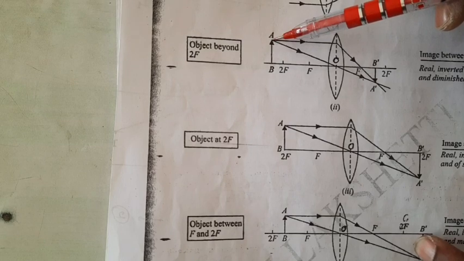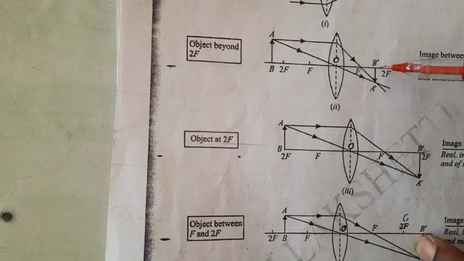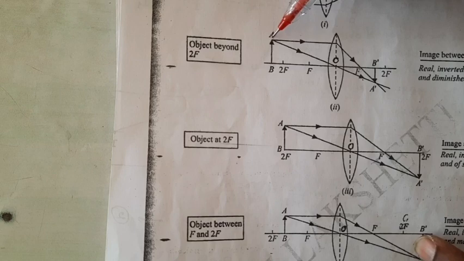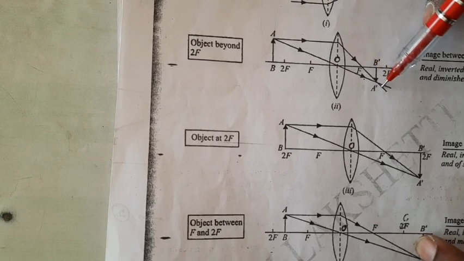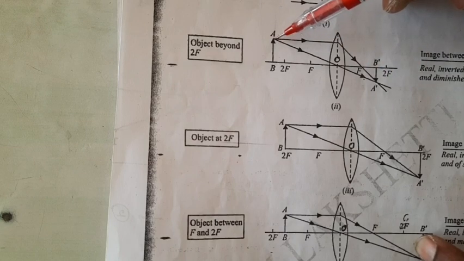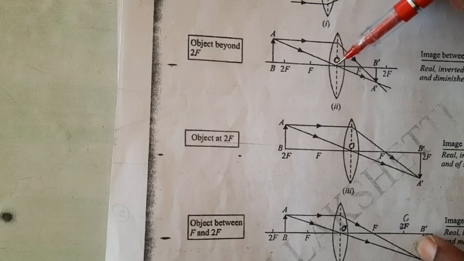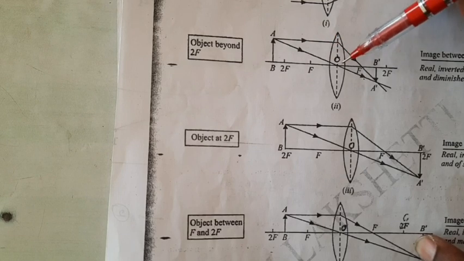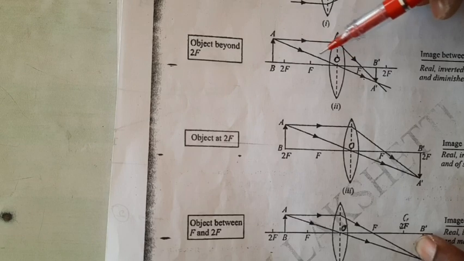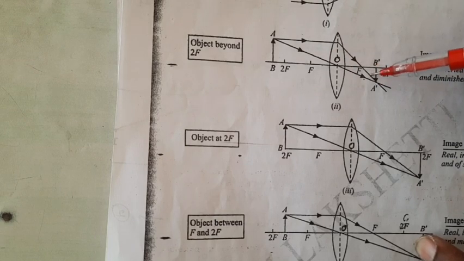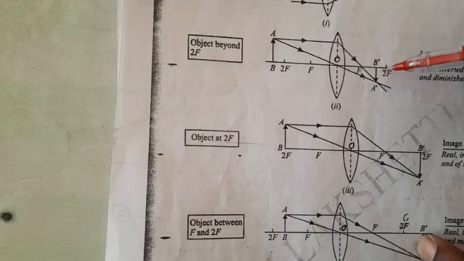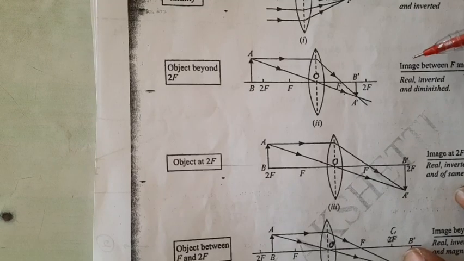And the second one: if the object is beyond 2F, this is the object AB, and where is the image? A dash B dash is the image, and the image forms in between F and 2F. How to draw the ray diagram? A ray from the object is incident on the lens parallel to the principal axis. By parallel incidence, it has to pass through F. Another ray from the object passes through O. Whenever a ray passes through the optic center, it does not suffer refraction, so it passes undeviated, in a straight line. The position where the two refracted rays meet is the position of formation of the image.